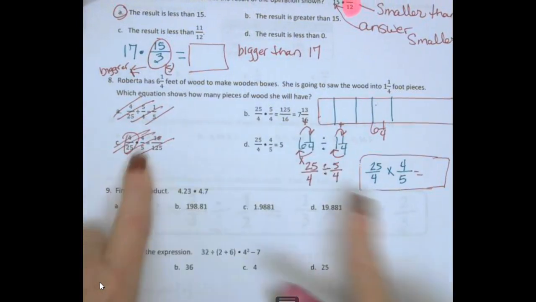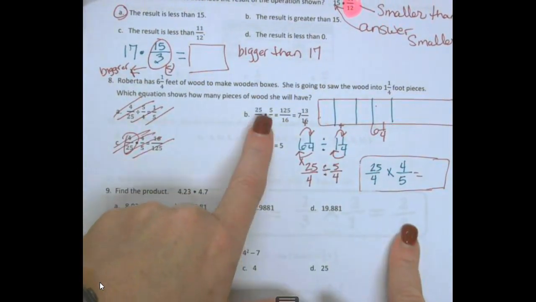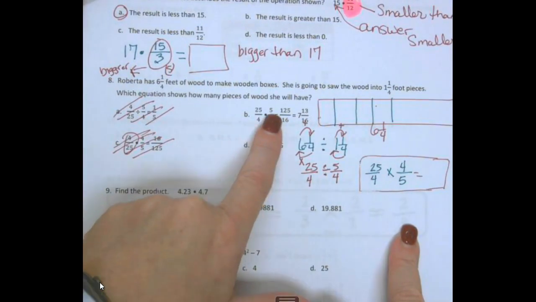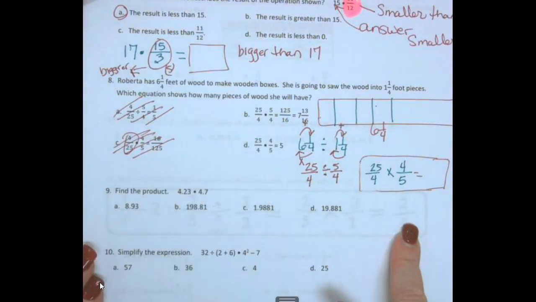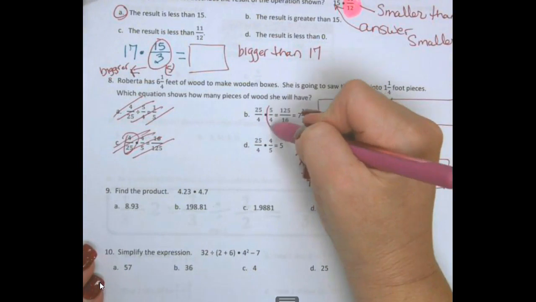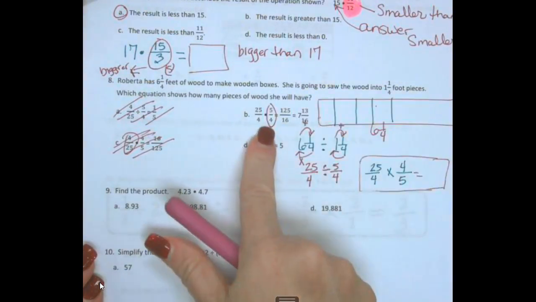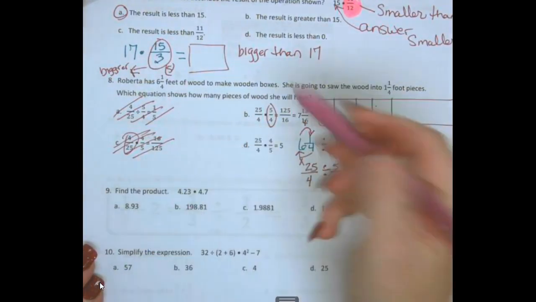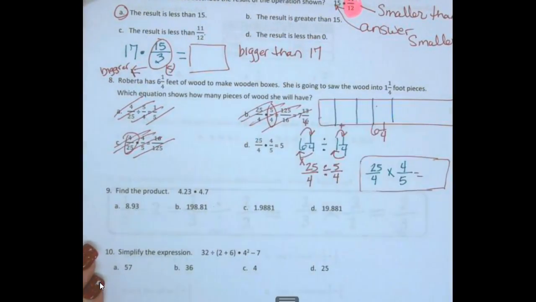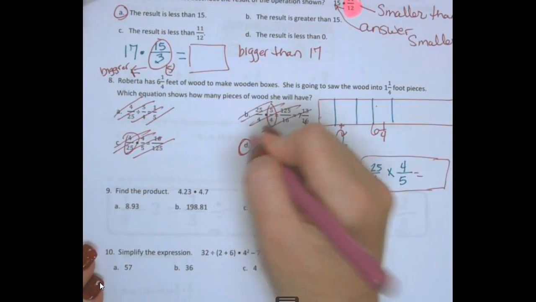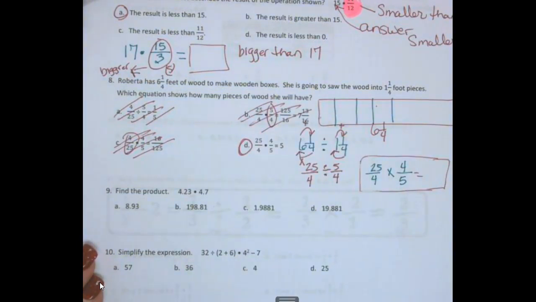No. Does B match up? No. What's wrong with B? They didn't flip it. So that is wrong. So that leaves me with D.